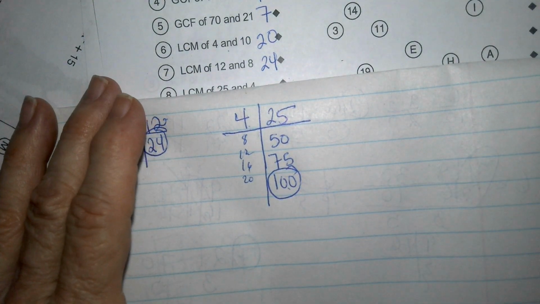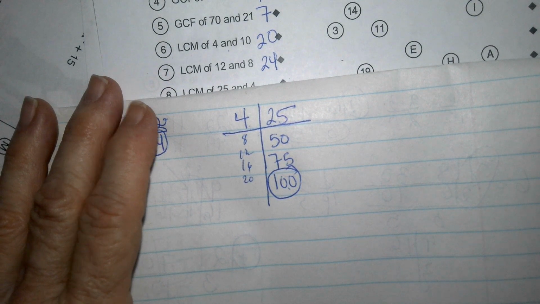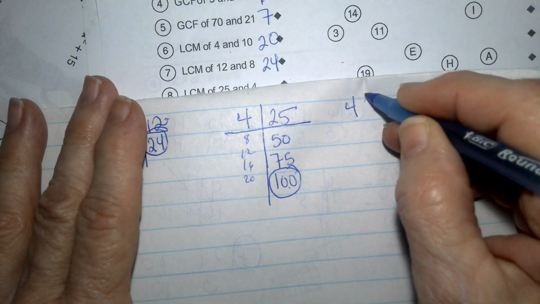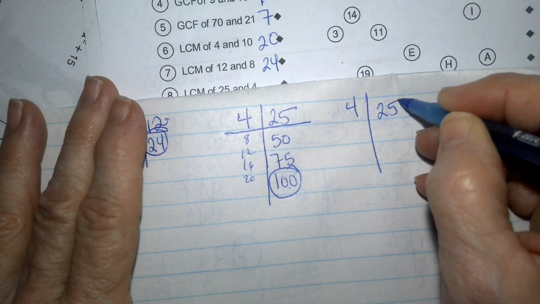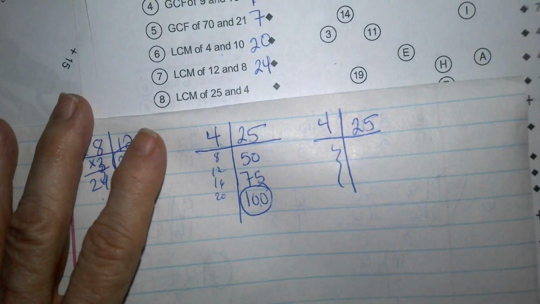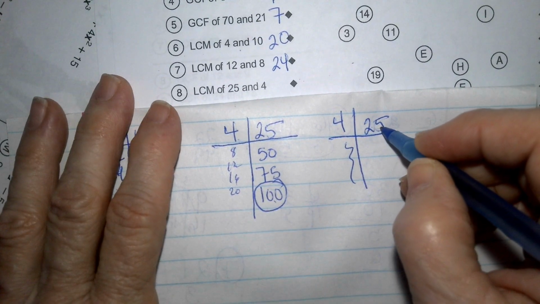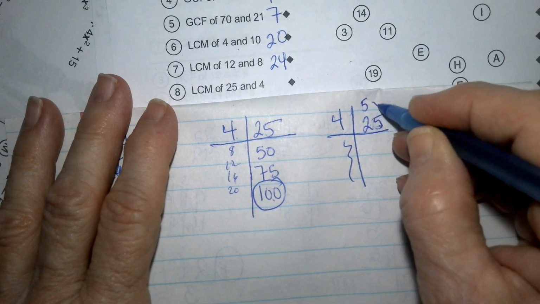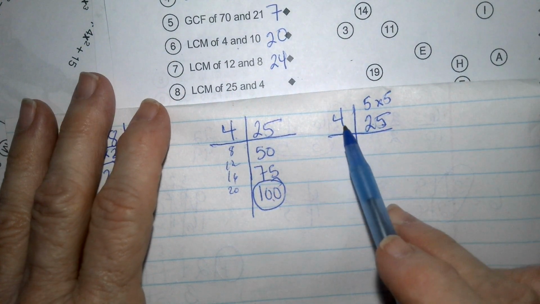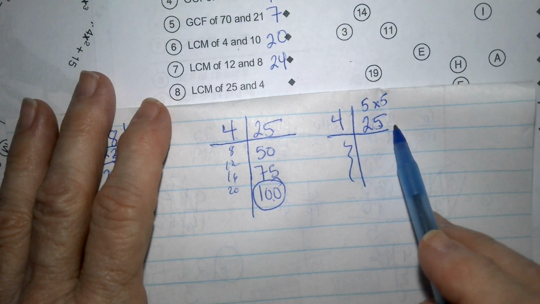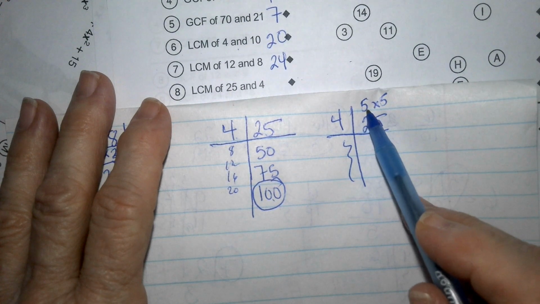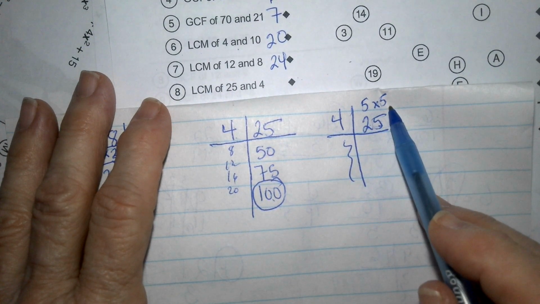But here's an example. Watch carefully. Here's an example. And you might get this, you might not. But if I break up that 25, that is 5 times 5. 4 does not go into 25. 4 does not go into 5. 4 does not go into that 5.